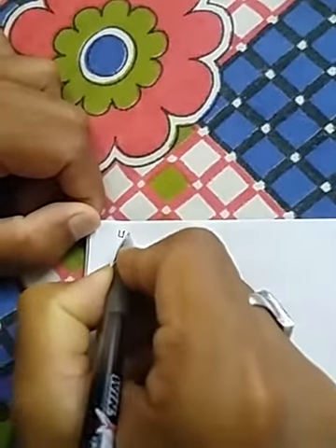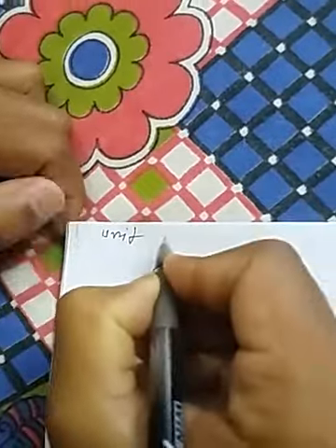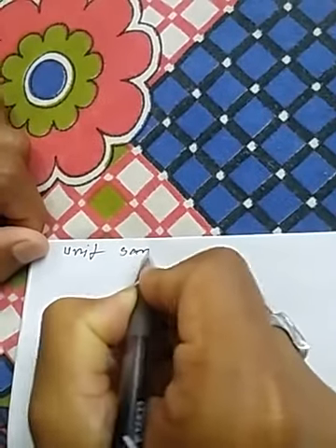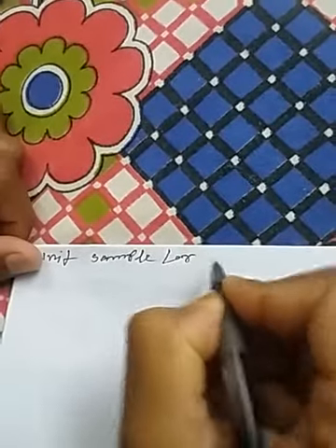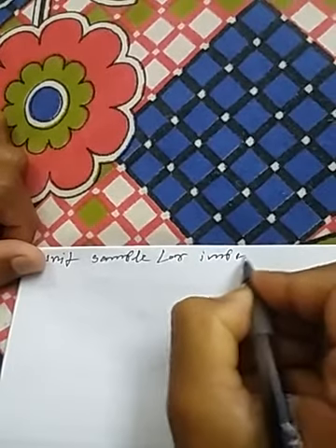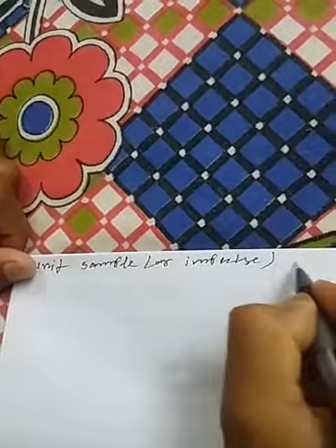In discrete time domain, if we want to define unit impulse signal, it is called unit sample signal, or impulse signal.